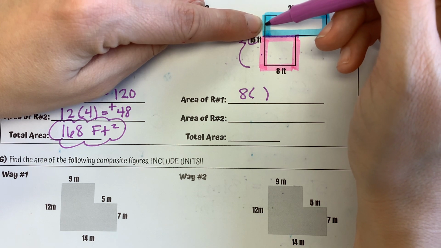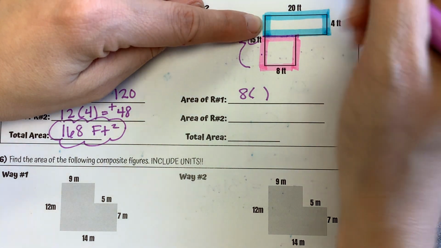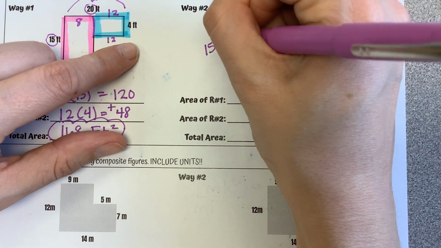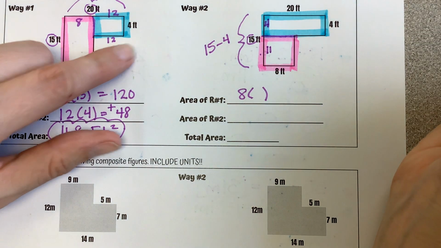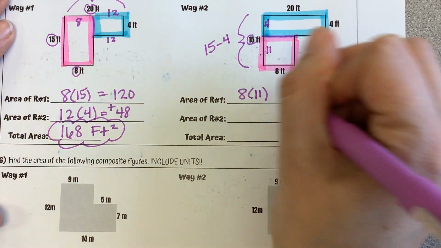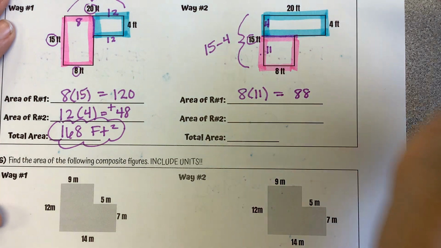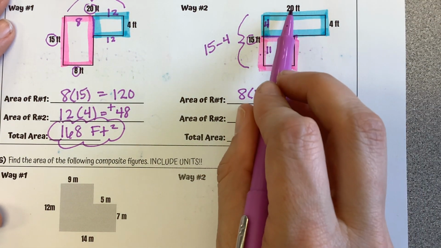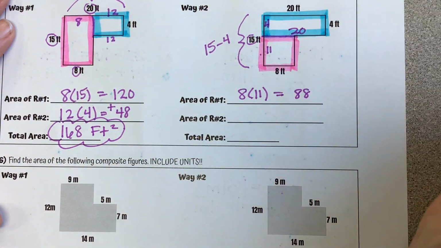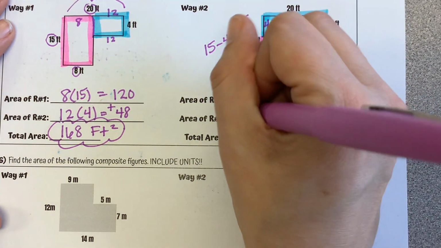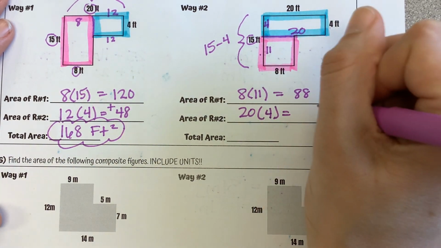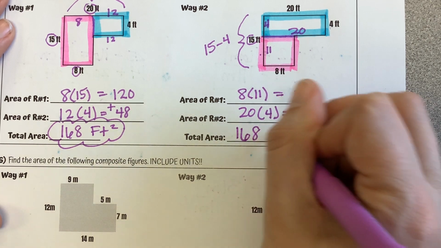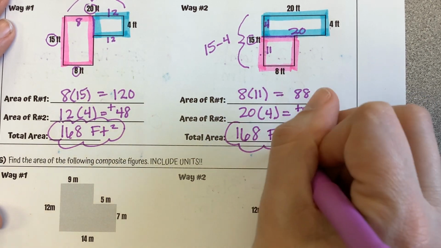Well, if this blue portion doesn't have anything, I look on the opposite side, it's 4, which tells me this part is 4. So we would do 15 minus 4, which leaves us with 11 right here. So I would do 8 times 11, which is 88. Now I'm looking at our blue. There's nothing listed right here, but on the opposite side it says 20. So this entire length is 20 times this height of 4. We get 80. We add those two together, and we get the same exact area.